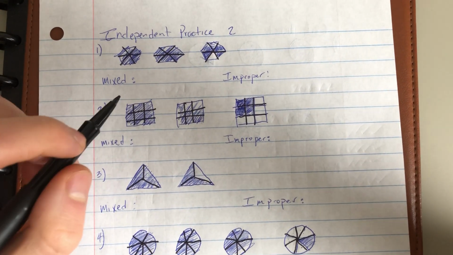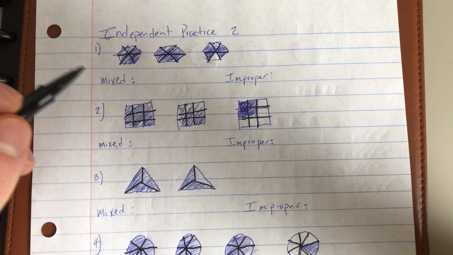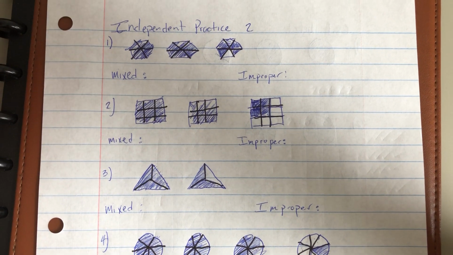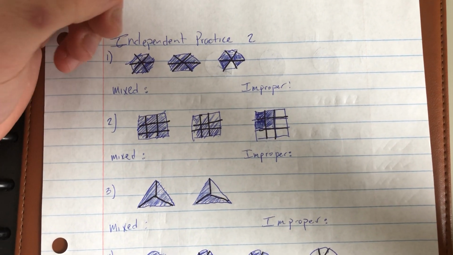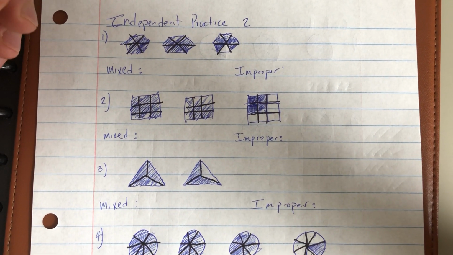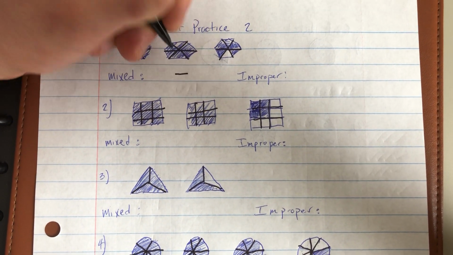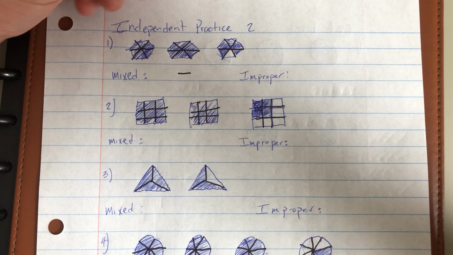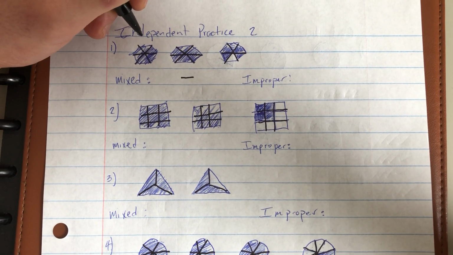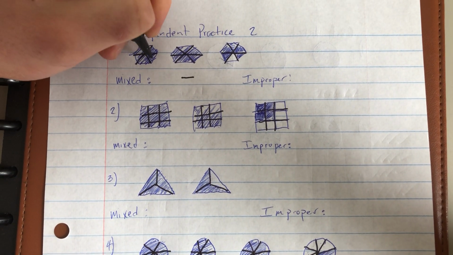Yep, time to go over the second independent practice. We're going to go over the mixed numbers first, since that's what's new, followed by the improper fractions. First thing I do when I'm looking at a mixed number is create my fraction part. So I'm going to look at one shape and count the total number. 1, 2, 3, 4, 5, 6.